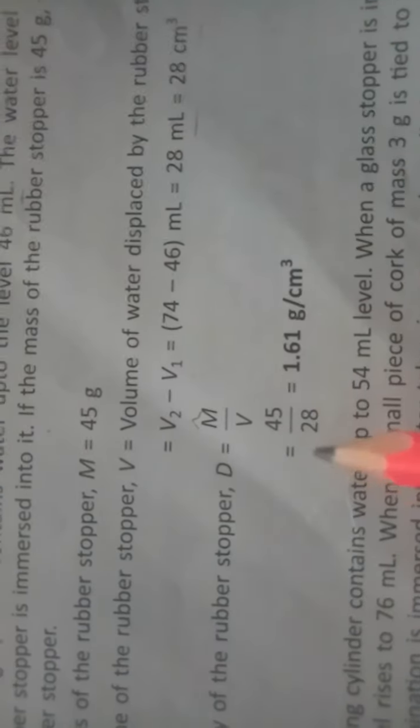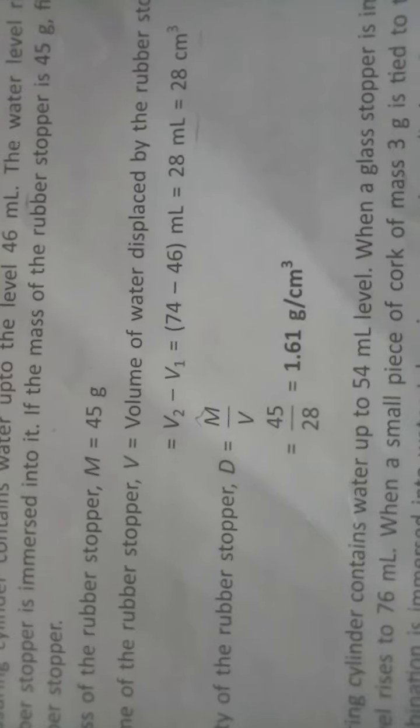So simply then density equal to mass per unit volume. So put the value of the mass 45 and the volume V, that is 28. So divide it, then we will get 1.61 gram per centimeter cube. So this is the answer.